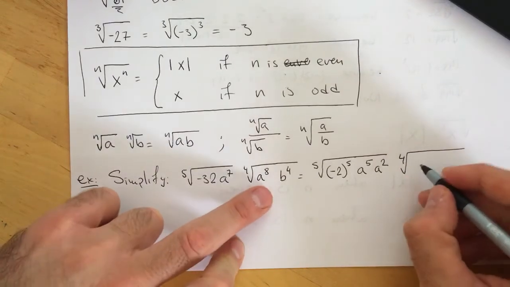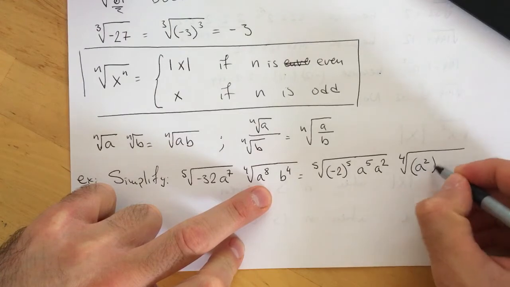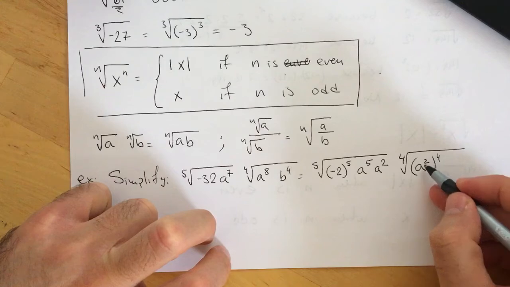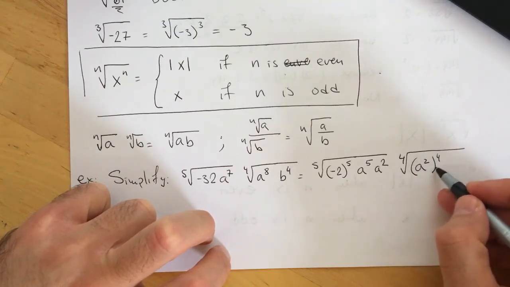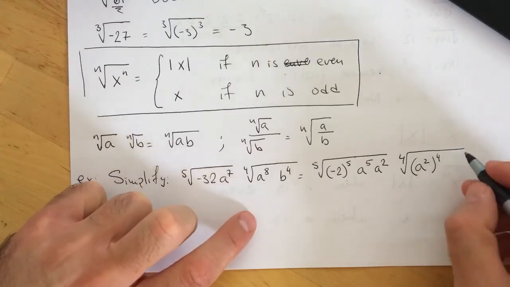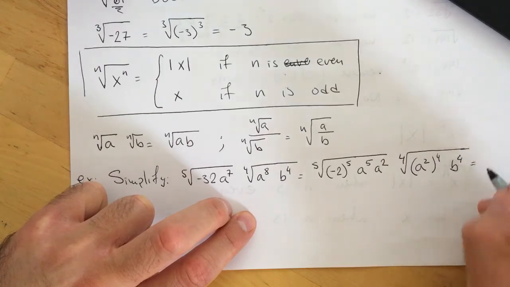Times the fourth root of a squared to the power of 4, b to the power of 4. When we raise an exponent to another exponent, this expression is equal to a to the power 2 times 4. 2 times 4 is 8, times b to the power of 4.